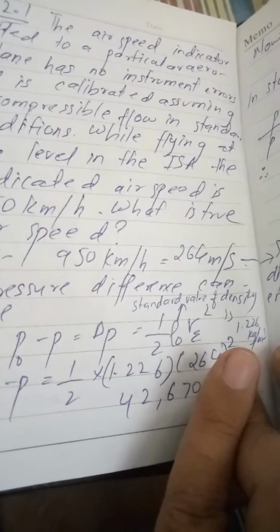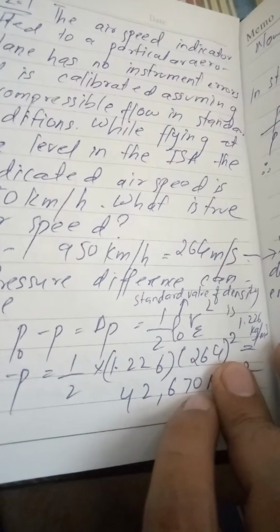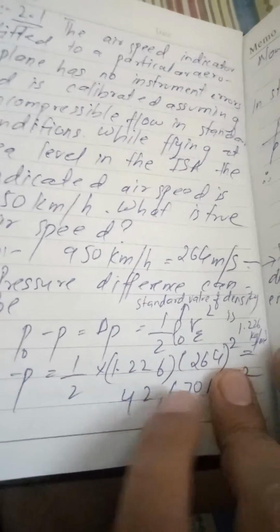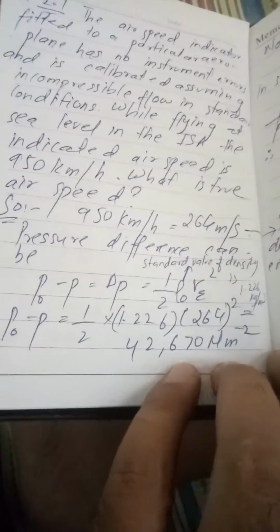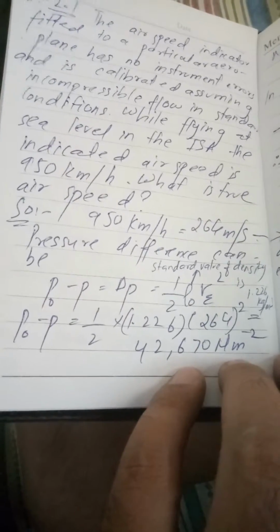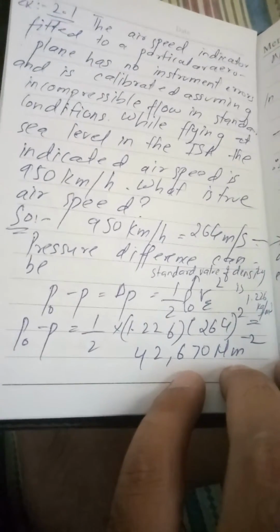So that value would be used in half rho naught VE squared. Just putting in the values, we calculate the pressure difference, which is 42670 Newtons per meter squared. That is our pressure difference.